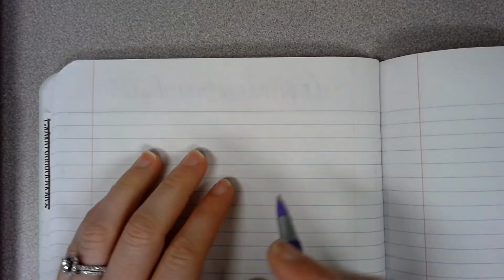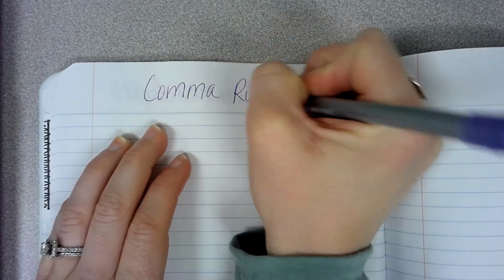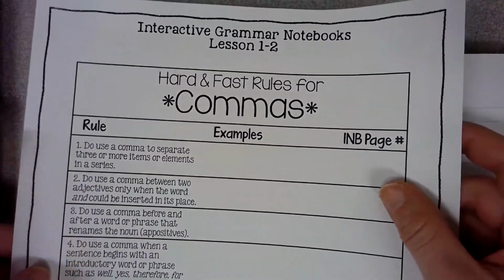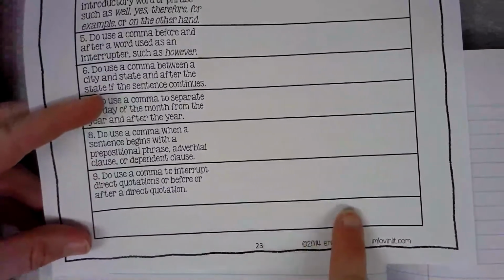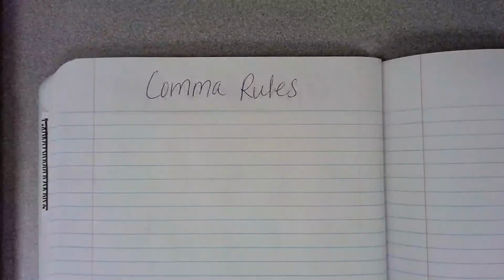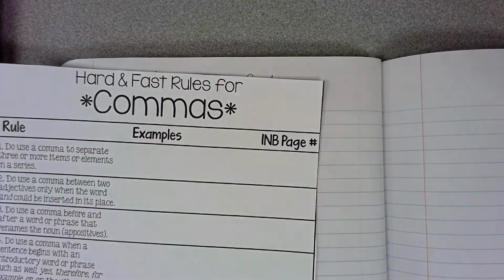Right, up at the top of your next available page, you are going to write "comma rules." And you are going to take this sheet, the hard and fast rules for commas, and cut it out all the way around the outside. We actually don't need this bottom empty box here, so you can ignore that and just cut at the bottom of rule number 9. That way it'll fit better on your page. Then just glue the whole back side down when you're done. Okay, and then I'm just going to glue it in.